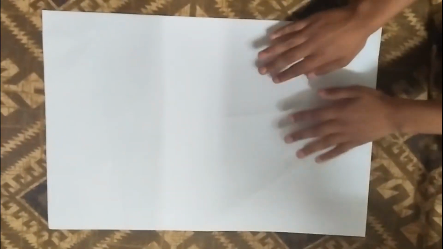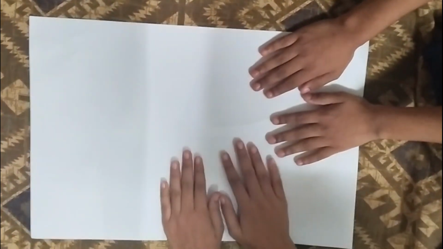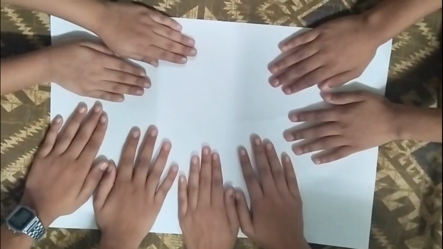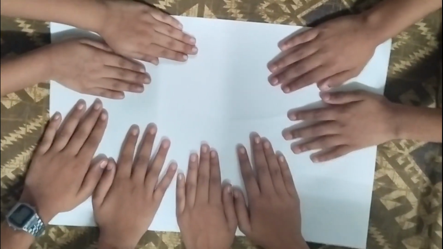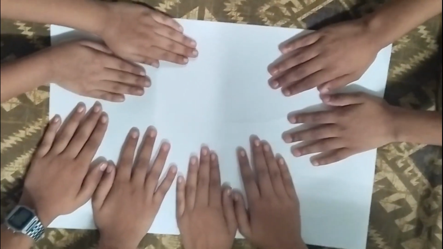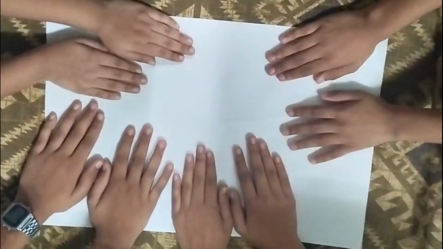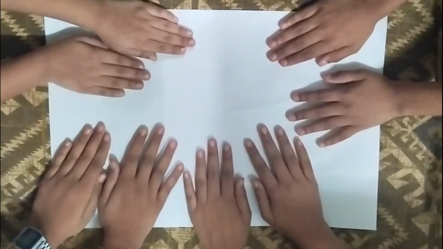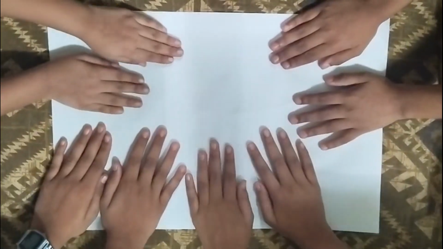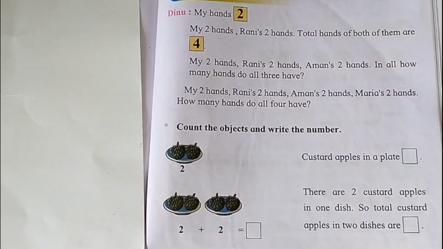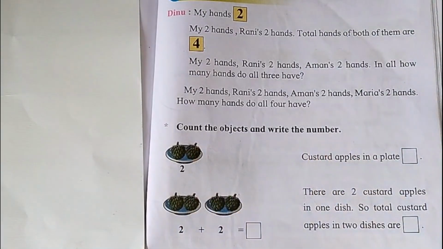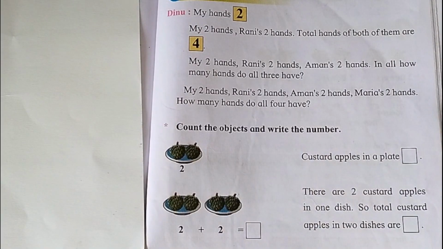My two hands, Rani's two hands, Aman's two hands, Maria's two hands. How many hands do all four have? 1, 2, 3, 4, 5, 6, 7, 8. Next, count the objects and write the number.